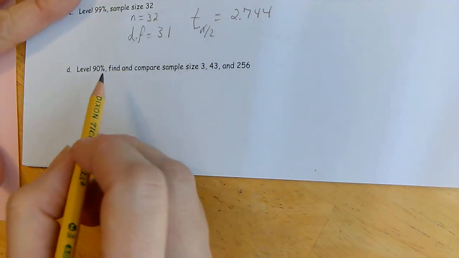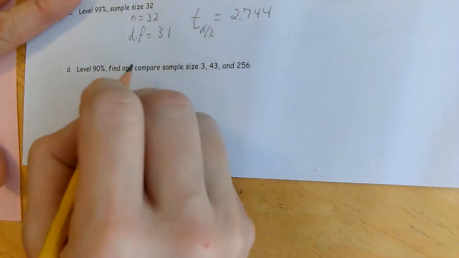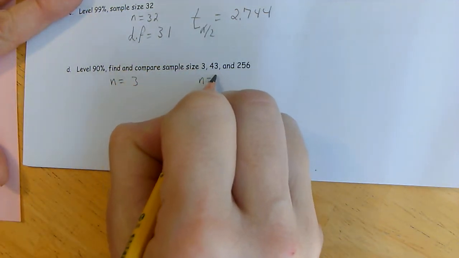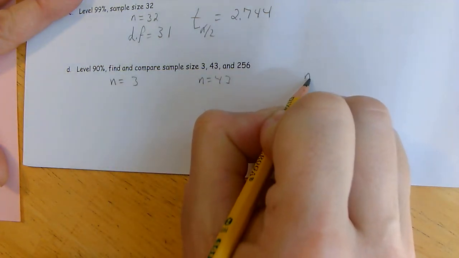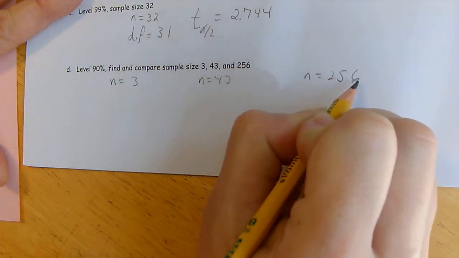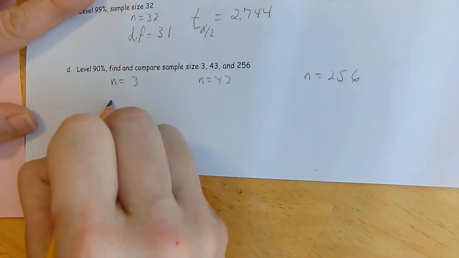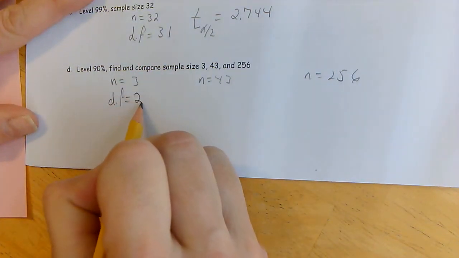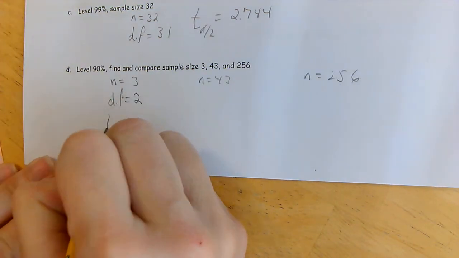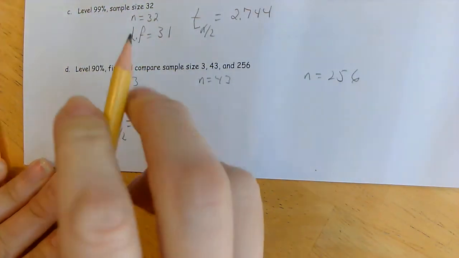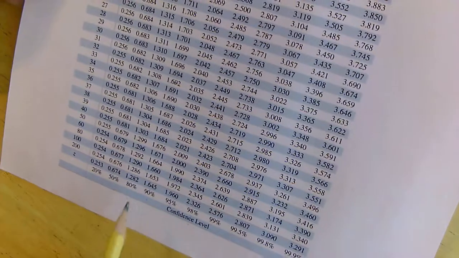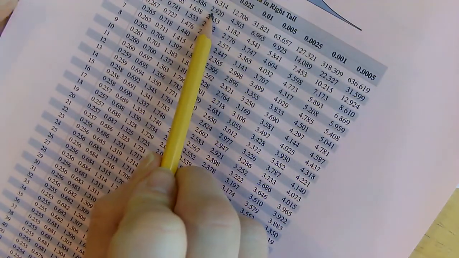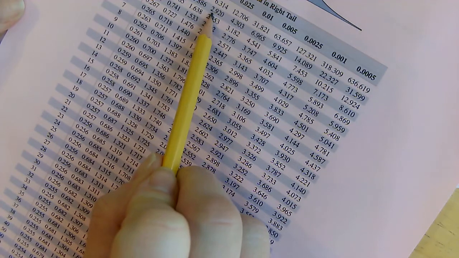So let's do some more. All for 90% confidence. We'll find and compare three different sample sizes. For a sample size of 3, the degree of freedom would be 2. The critical t value at 90% is 2.920.